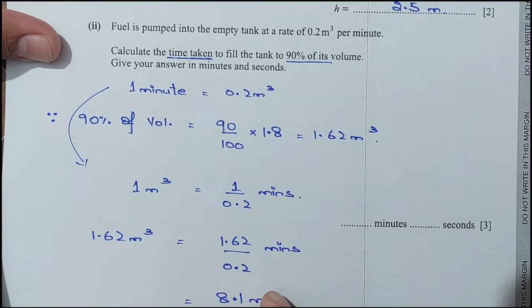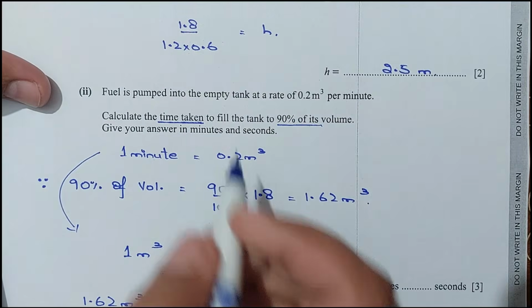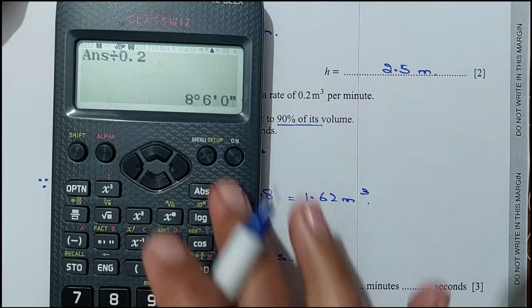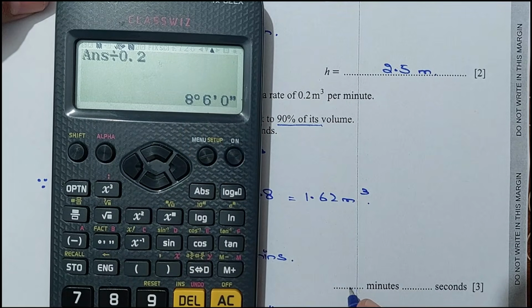8.1 minutes, but we have to find the answer in terms of minutes and seconds. So you have to use the time key. 8 hours and 6 minutes. Sorry, 8 minutes and 6 seconds it will take.